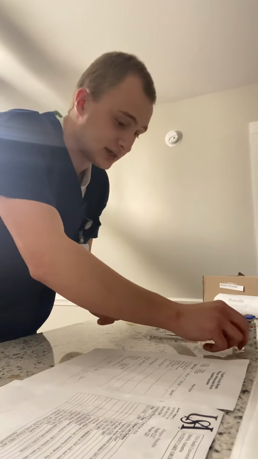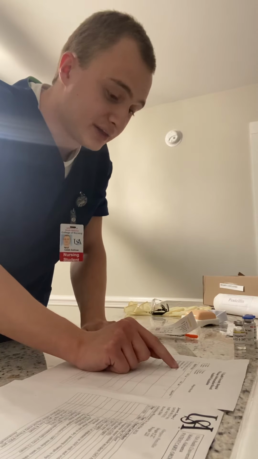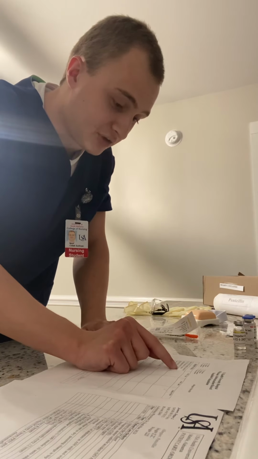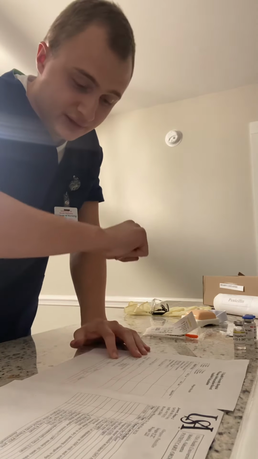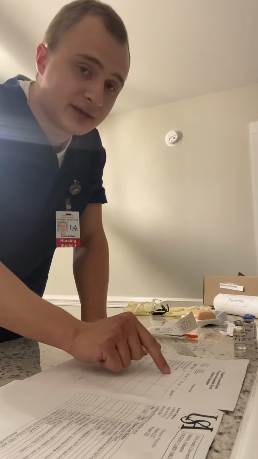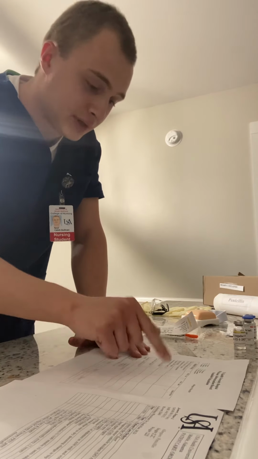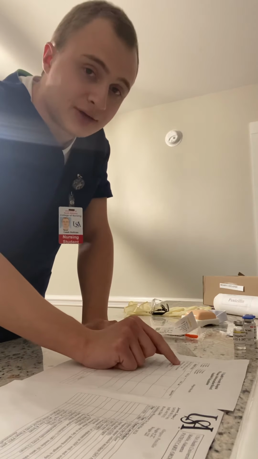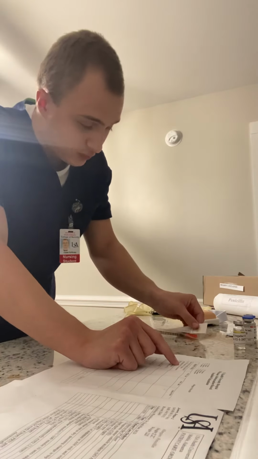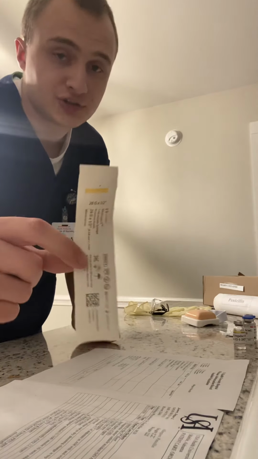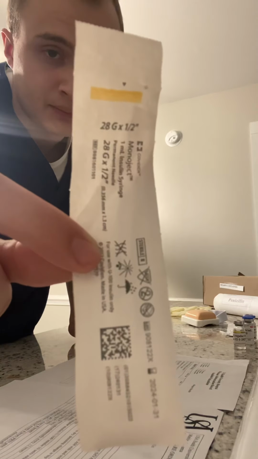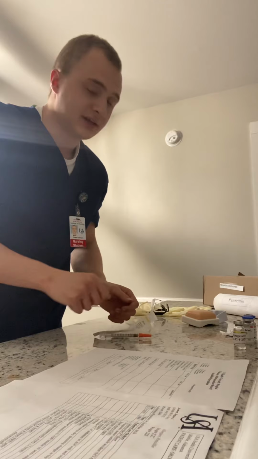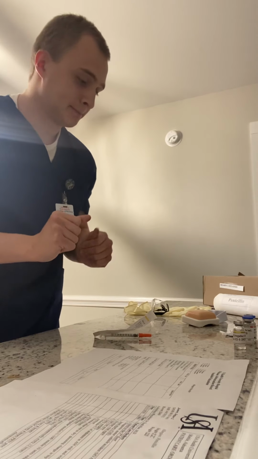Okay. Next thing I'm going to do is verify the right time for the medication, which is 30 minutes before meals, and I can see that it's 30 minutes before meals, and he has not had the medication within the last few hours. Next I'm going to check the right route, which is subcutaneously. And for this subcutaneous insulin injection, I'll be using a 1 milliliter or 100 unit insulin syringe. I'd like to make note that my insulin syringe does not have a safety cap.